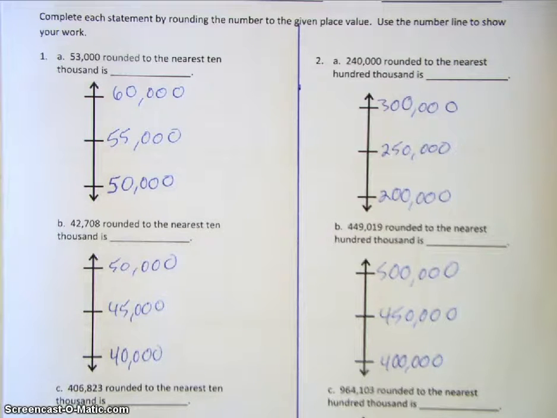So today for lesson 8, we're going to round multi-digit numbers to any place value using the vertical number line. For our first page here, you can see that I've drawn a line down the center because we're going to do one place value at a time. So we're going to complete each statement by rounding the number to the given place value and use the number line to show our work.